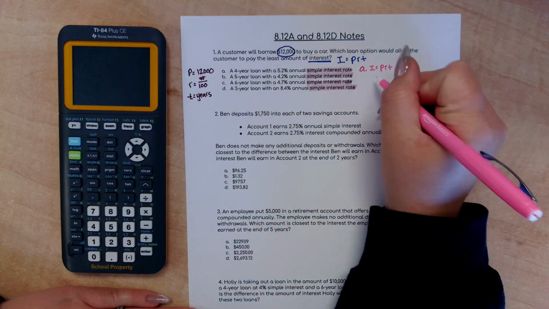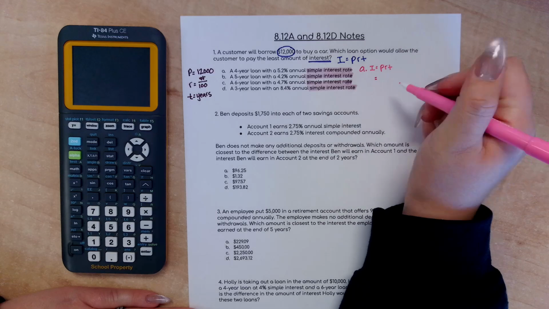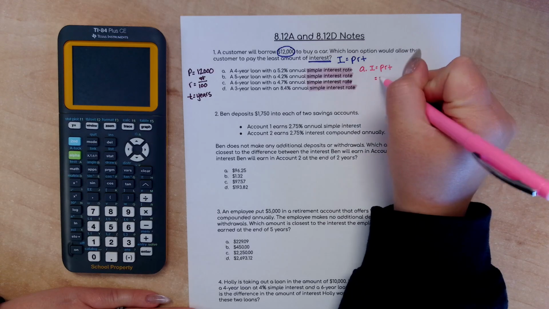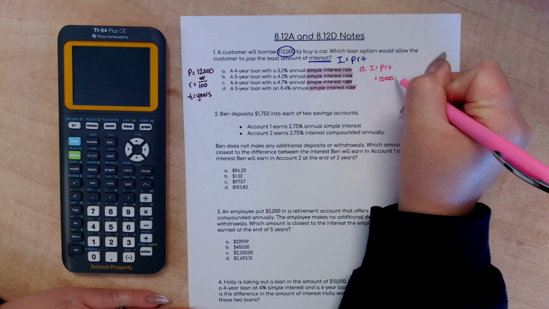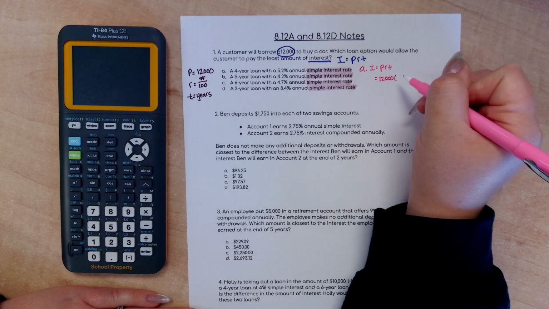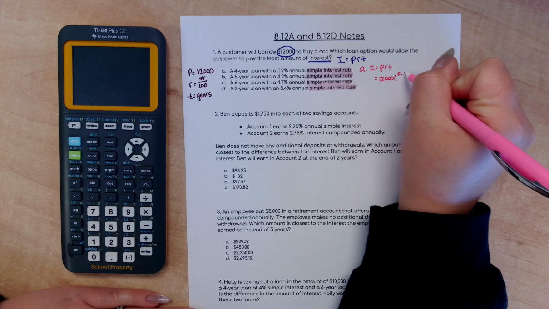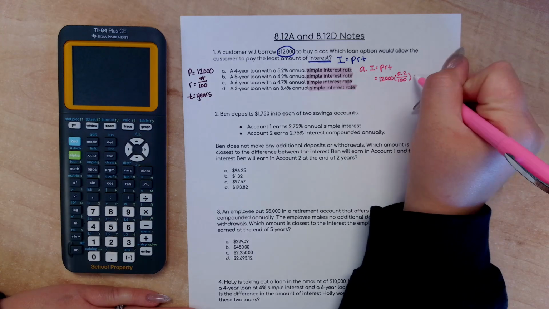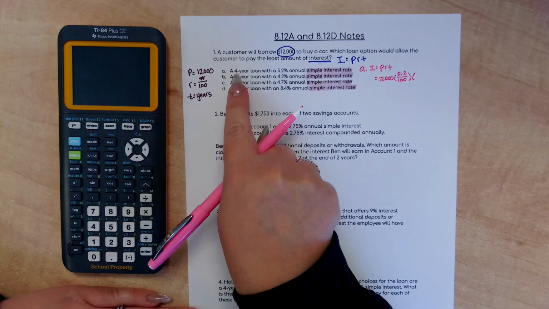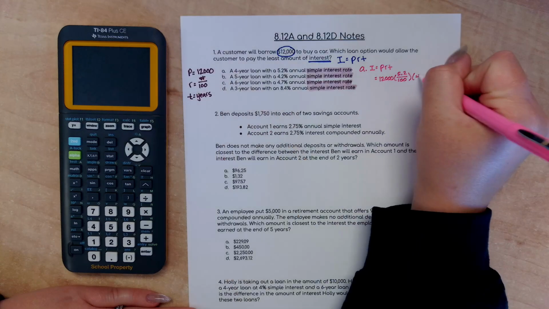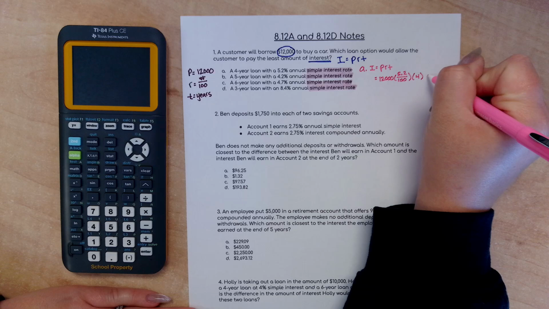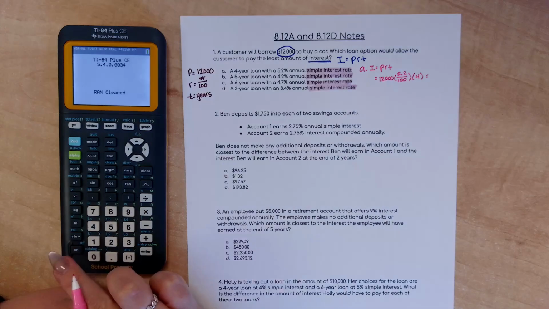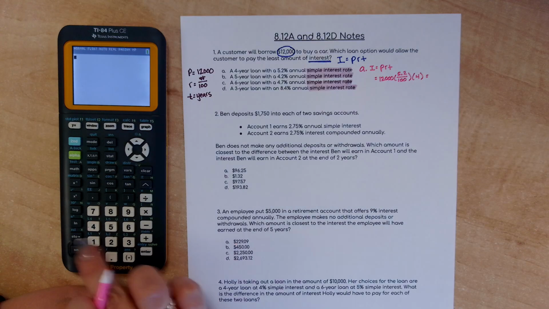So A is still I equals PRT. The principal was the same throughout. It was this $12,000. However, the rate on A is 5.2%. So I cannot write that in the calculator like 5.2. I'm going to write it as a fraction, 5.2 over 100. And then the time has to be in years, and A says it was a 4-year loan. I'm going to type that into my calculator over here. Make sure you did clear it.